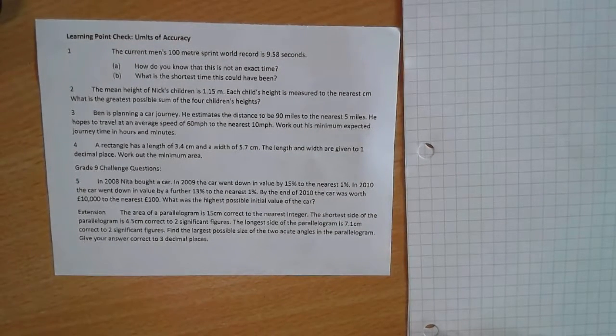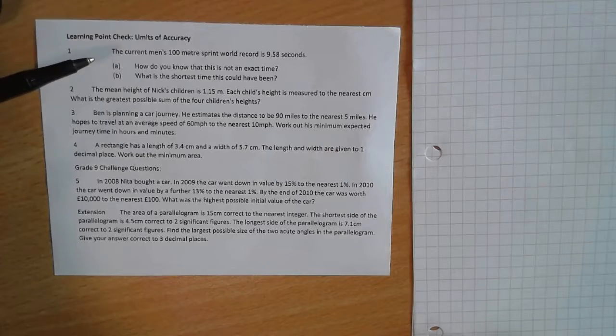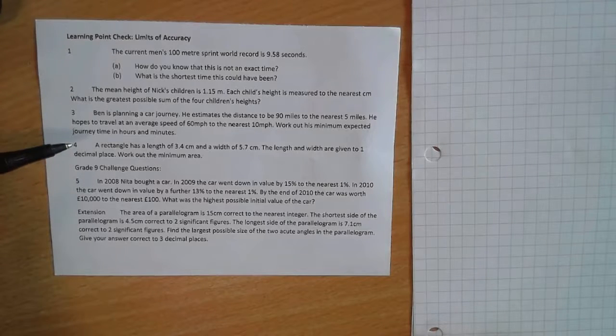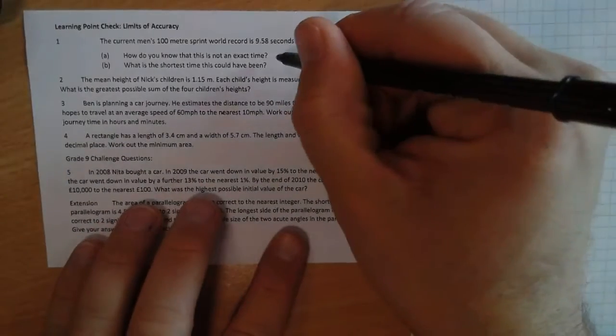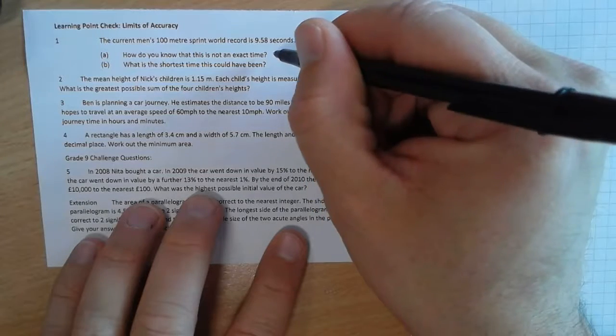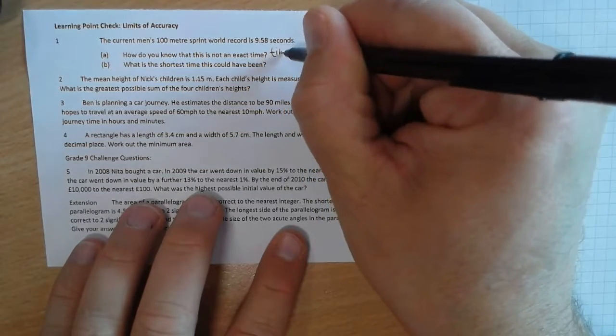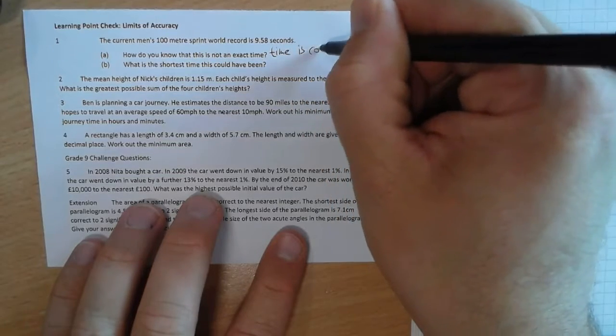Learning point: check limits of accuracy. People did well with questions 1, 2 and 4, so I'm not going to go through those particularly, except to say that 9.58 can't be exact, as time is continuous data.